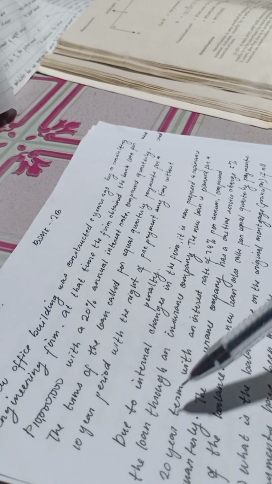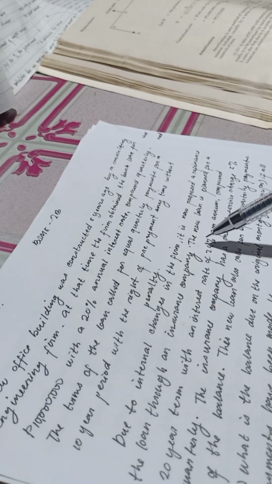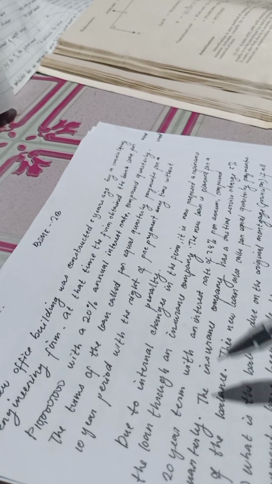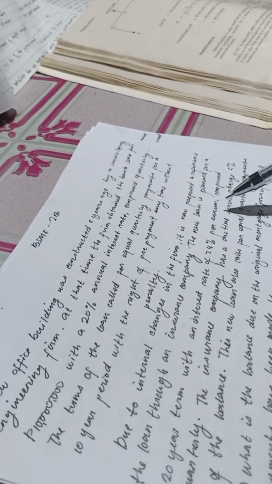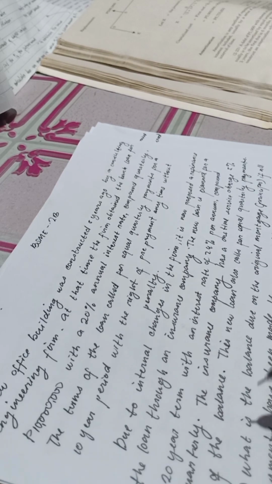So due to internal changes in the firm, it is now proposed to refinance the loan through an insurance company. The new loan is planned for a 20-year term with an interest rate of 24% per annum compounded quarterly. The insurance company has a one-time service charge of 5% of the balance.